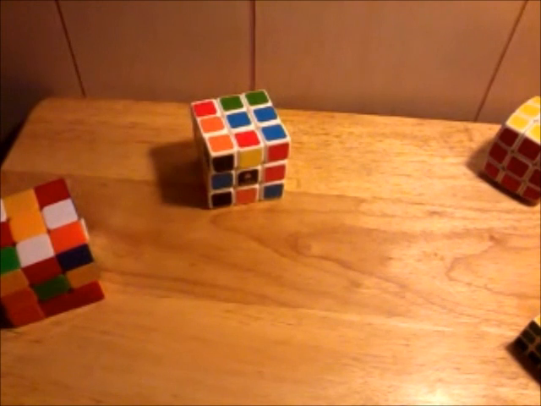So what's the next step in solving a Rubik's Cube? I told you it was cube notation. What is cube notation?